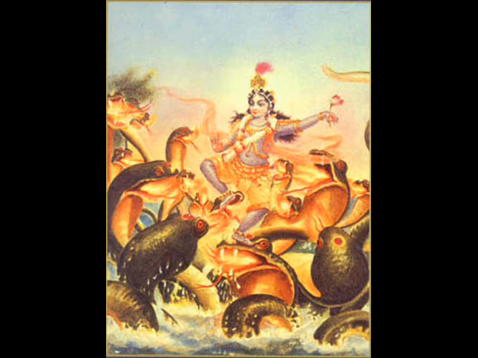The duration of time of 3 lavas is equal to 1 nimesha. The combination of 3 nimeshas makes 1 kshana. 5 kshanas combined together make 1 kashta, and 15 kashtas make 1 lagu. 15 lagus make 1 nadika, which is also called a danda.